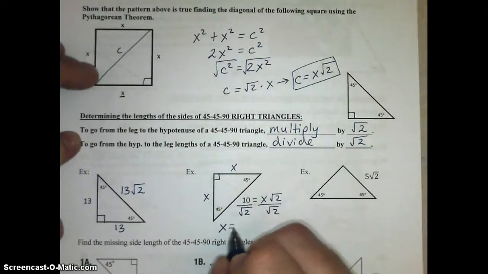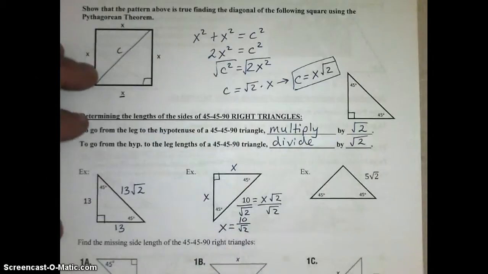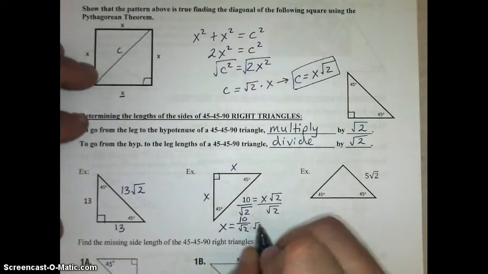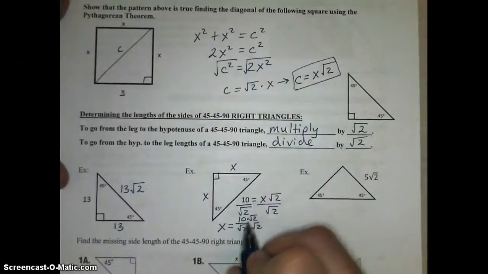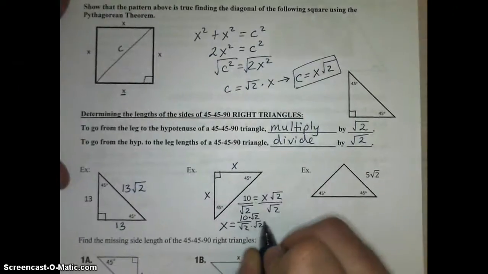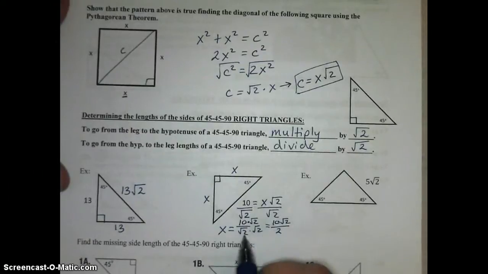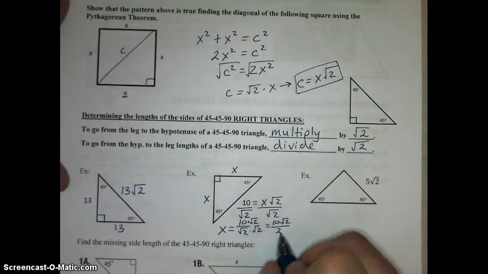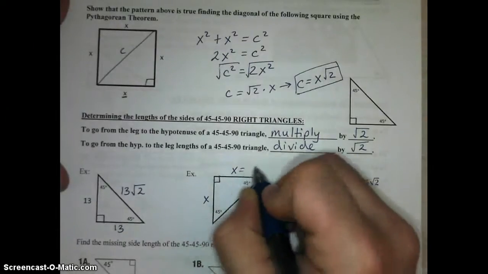Now, you'll remember we don't leave this as 10 over root 2. You have to rationalize that like we talked about in class. We have to multiply top and bottom by the square root of 2. And so when we multiply top and bottom by the square root of 2, that changes this to 10 root 2 over 2. Remember, root 2 times itself is just 2. And the 10 over 2 simplifies, and we get 5 root 2 as the length of our leg.